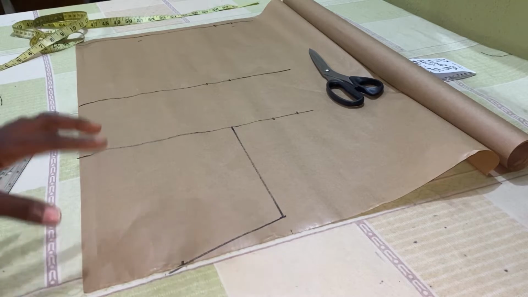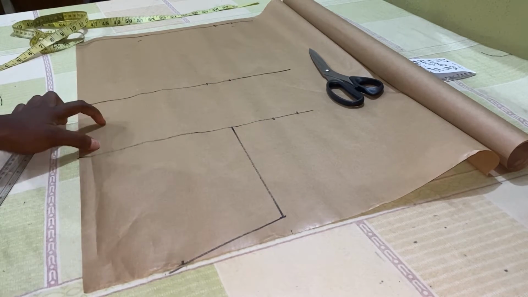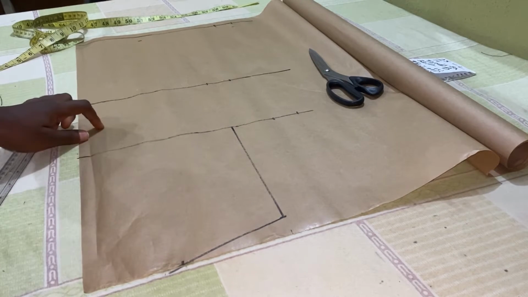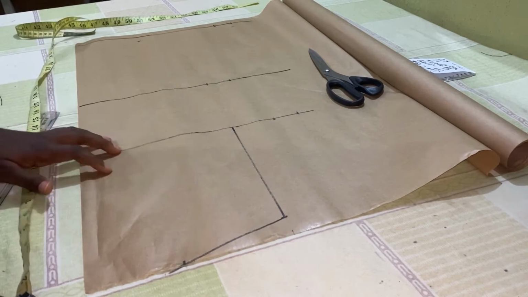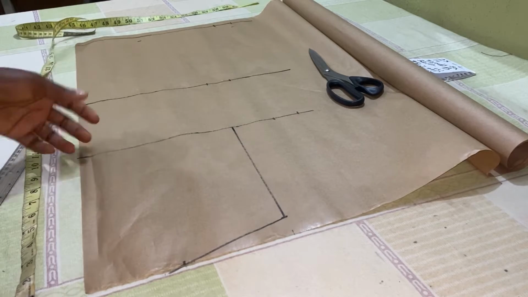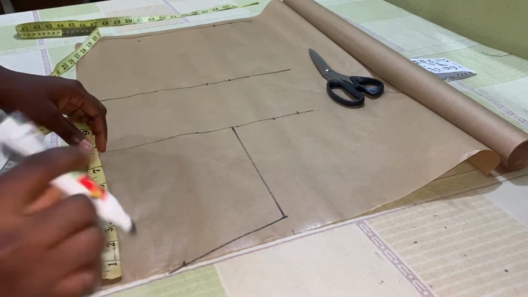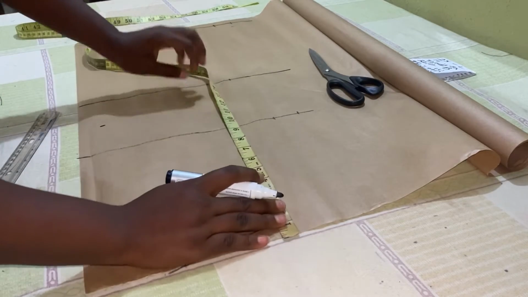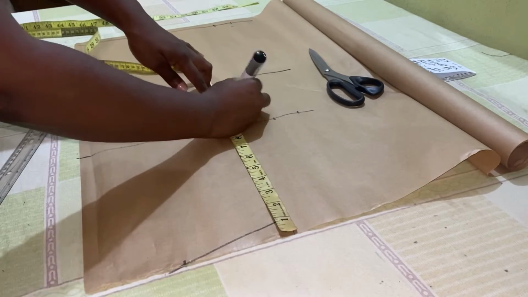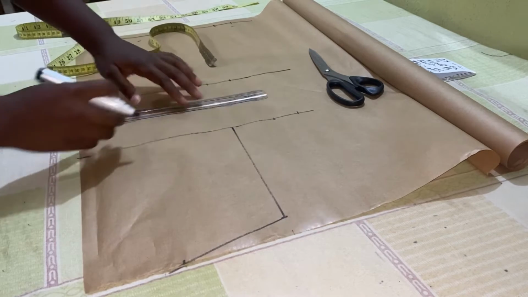But there's something we call the under bust. That's from your shoulder to the under bust, before your half length. So for this client, I'm using 12 for the under bust, because when you measure, you have to measure this part on yourself or your client or whoever you are sewing for.